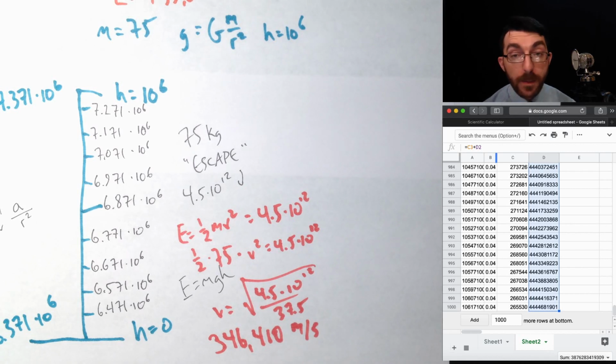I'd only be going about 1% the speed of light. Could you have a planet so heavy that its escape velocity was the speed of light? It would be a very dark object. What might you call such a thing?